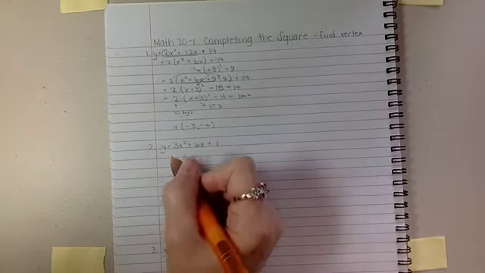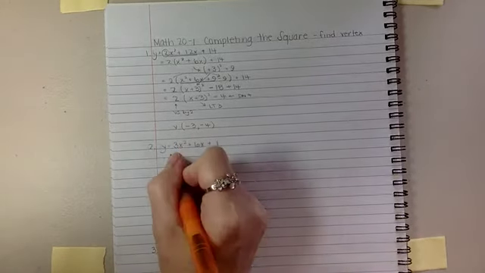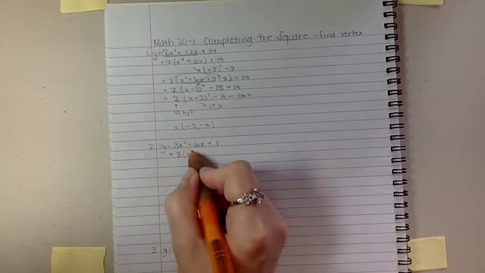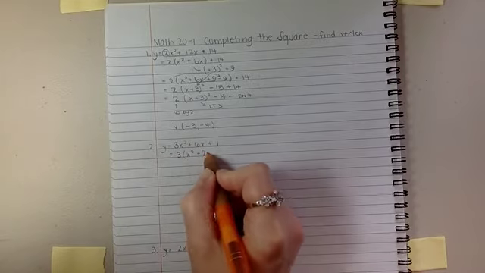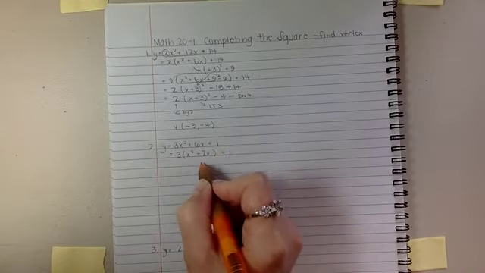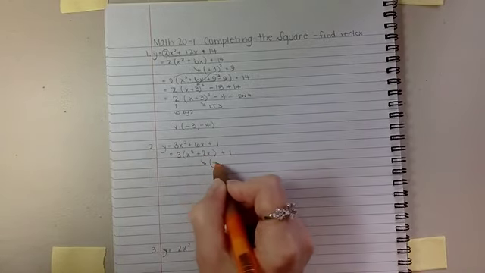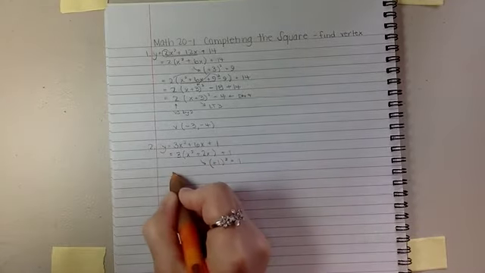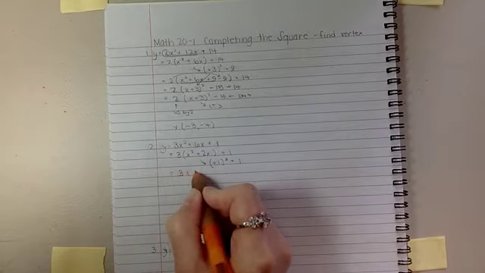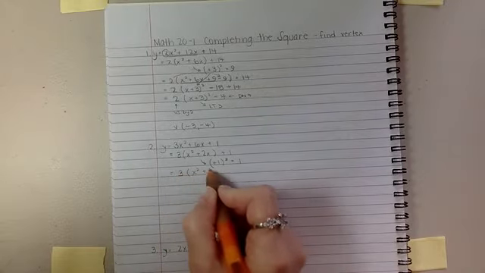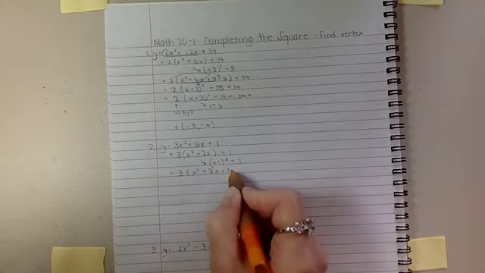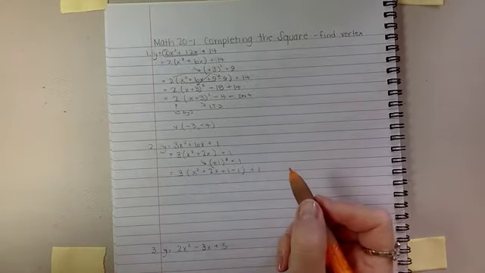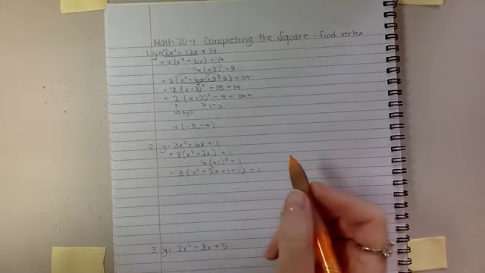So number 2, I'm going to factor out the 3. And I've got x squared plus 2x, end of bracket, plus 1. Arrow step, half of 2 is 1, and 1 in brackets squared is still 1. 3 bracket x squared plus 2x plus 1 minus 1, end of bracket, plus 1. And stop the video here and try it yourself first and see if you can finish off.